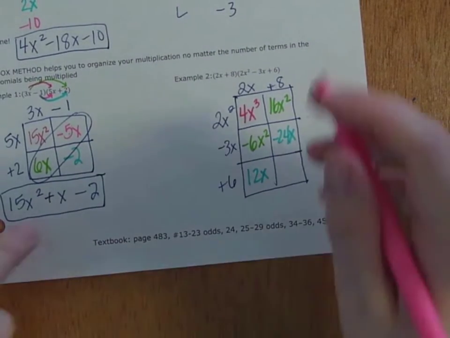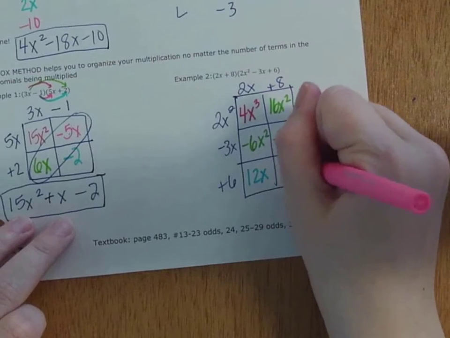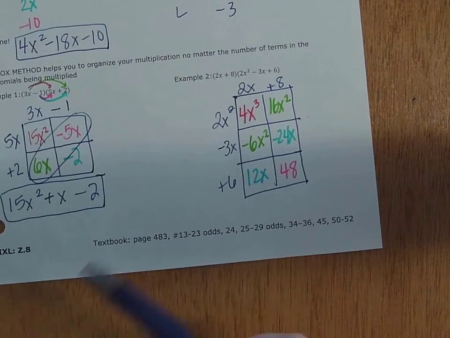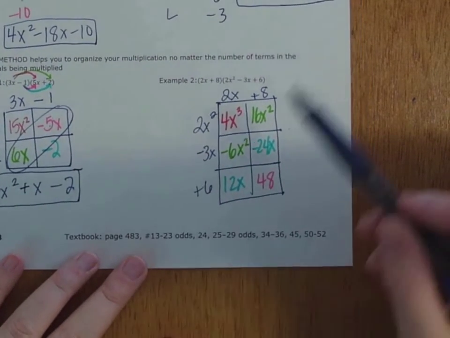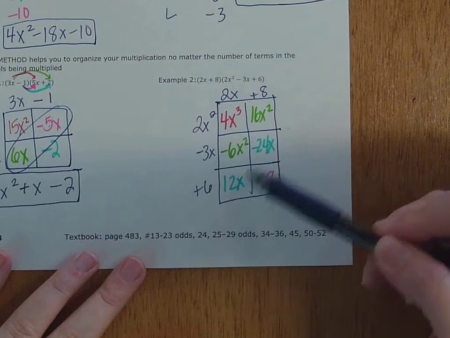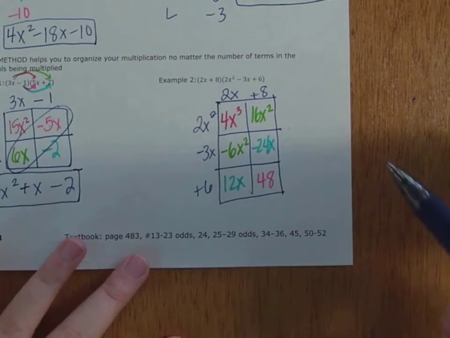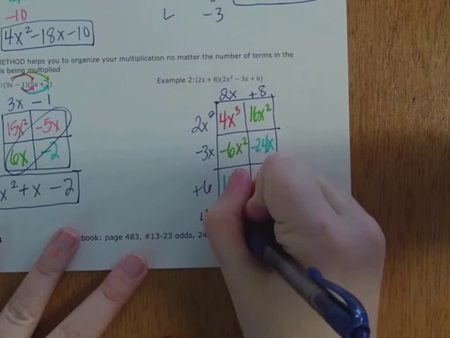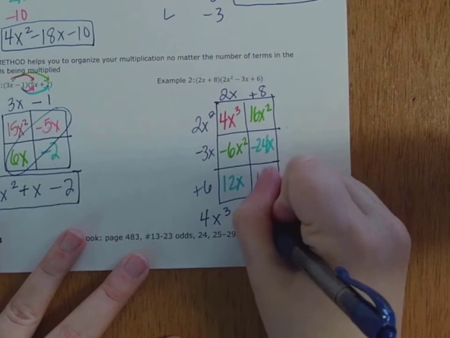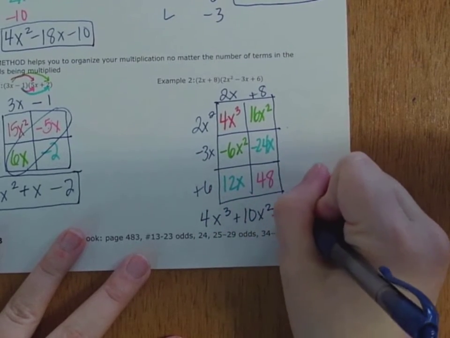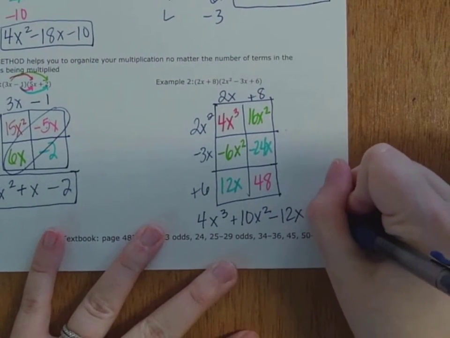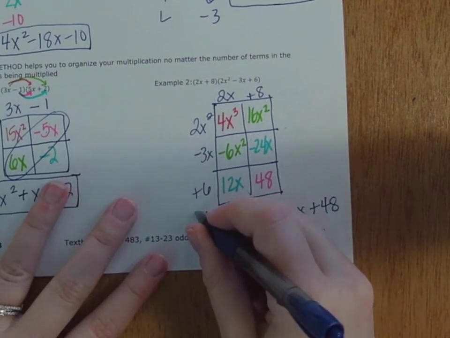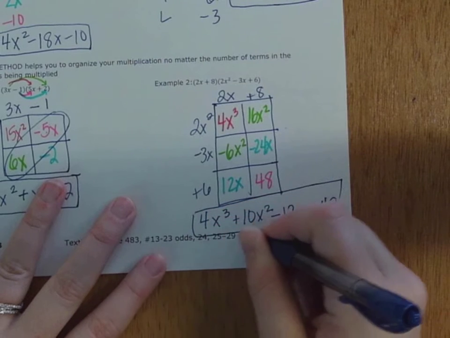And 8 times 6. So notice when you have like terms so that you can combine them. We have 4x to the third plus 10x squared minus 12x plus 48. Any questions on how I got any of those terms?